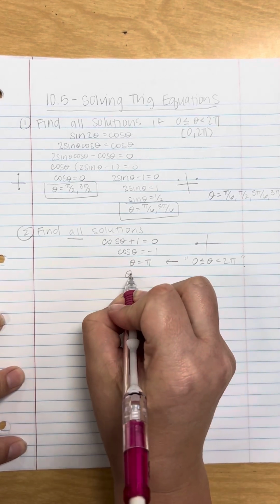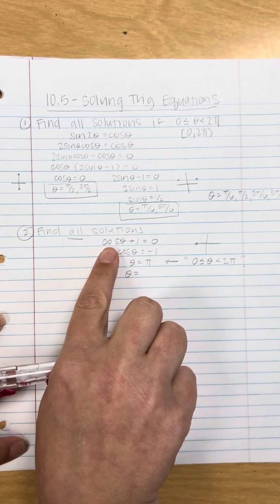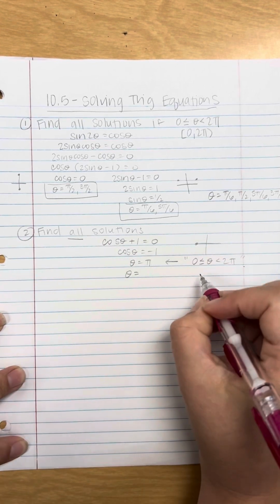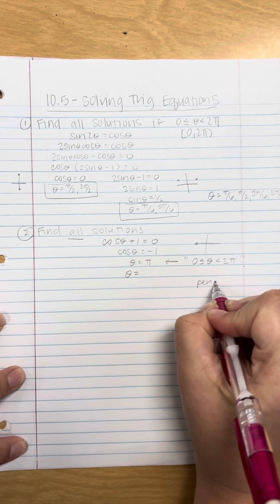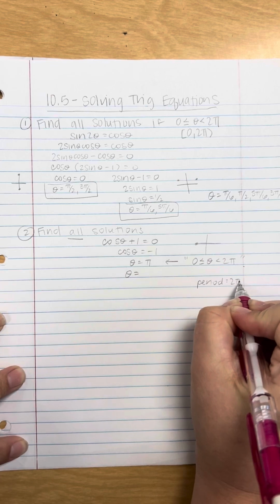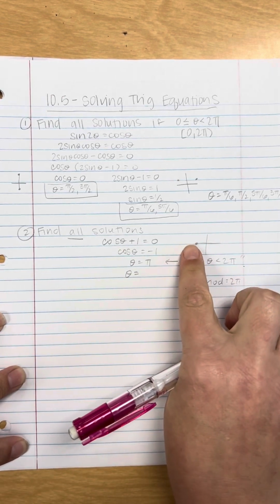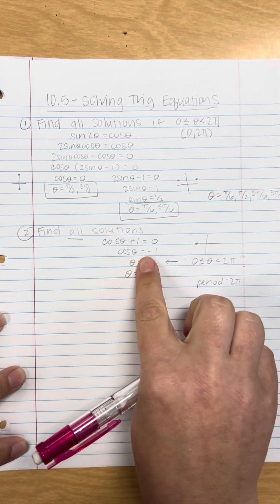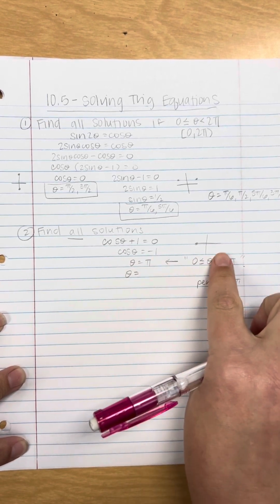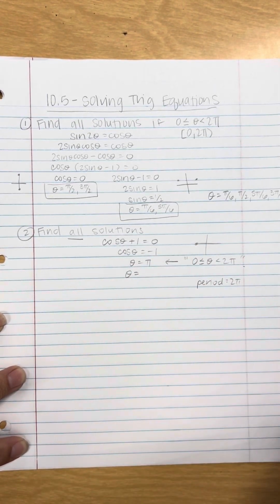So what you are going to do, if I think back to cosine when we graphed it, it has a period of 2 pi. So I could add 2 pi to this, I'd be at 3 pi, and I would still have a cosine that's -1. I could add another 2 pi and be at 5 pi, and then 7 pi, and so forth.